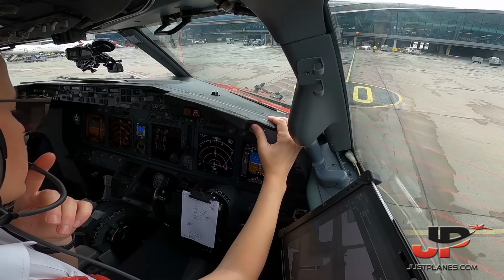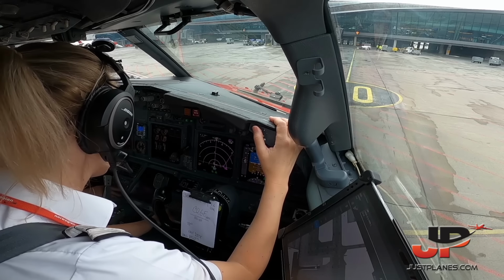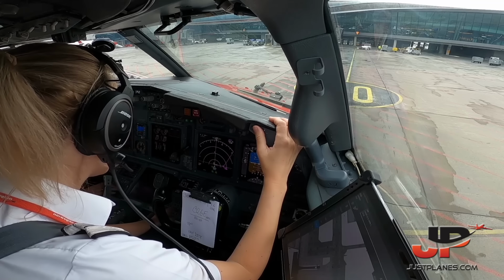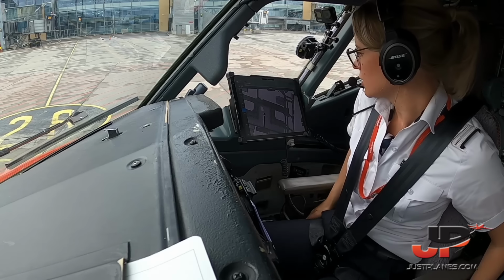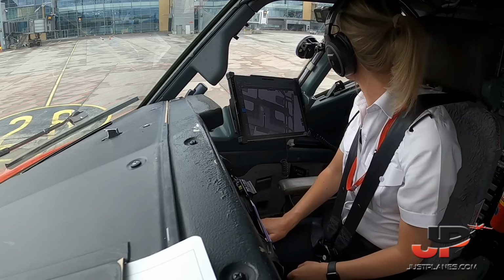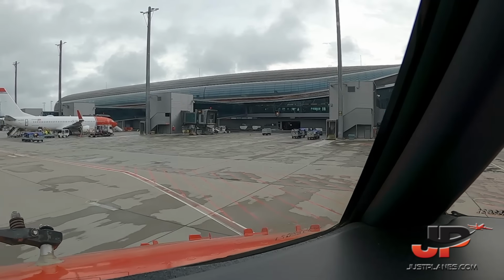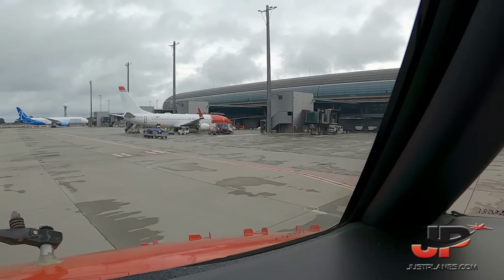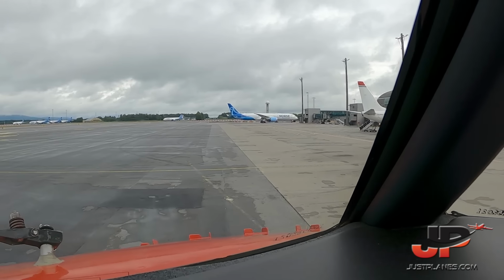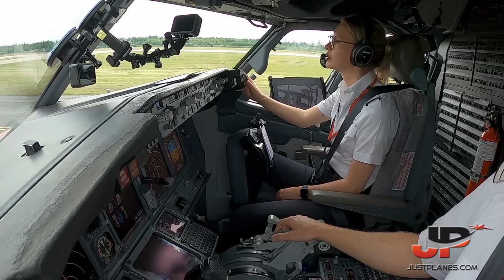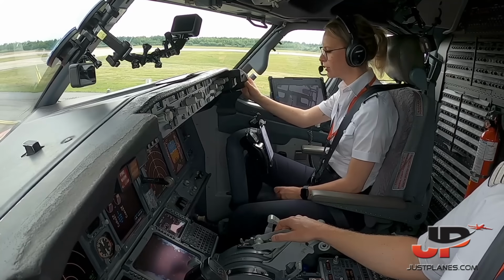Request taxi. Nordic A2 Golf Echo, request taxi please. Nordic A2 Golf Echo, taxi Delta Papa Tango, holding point runway 19 left. Delta Papa Tango, holding point 19 left, Nordic A2 Golf Echo. Clear left. Clear right. Left turn onto Delta then. Nordic A2 Golf Echo, you can have a way to runway 19 left, and departure in a couple of minutes. Right, wait 19 left, okay, A2 Golf Echo.